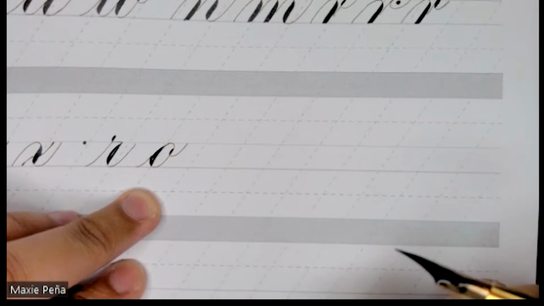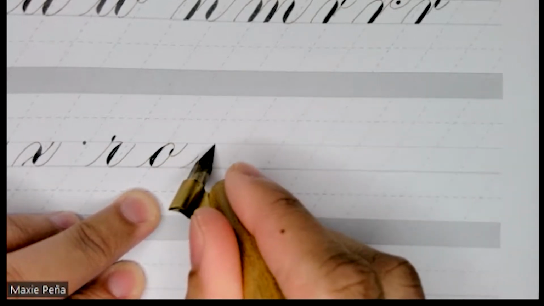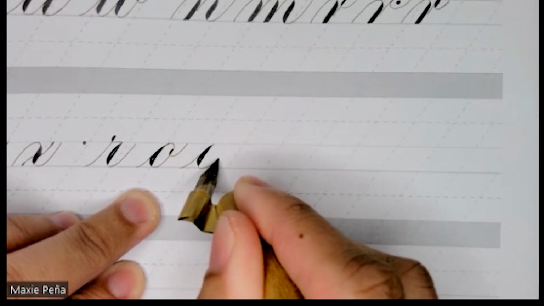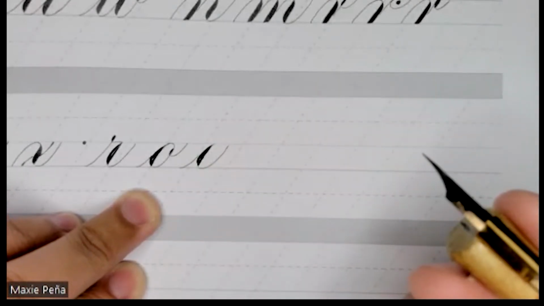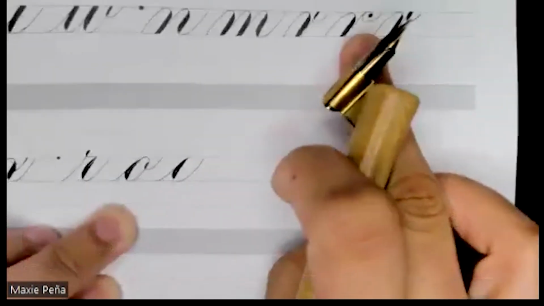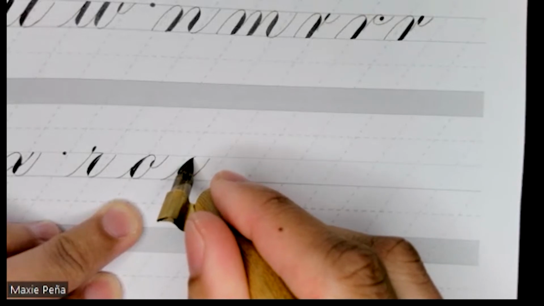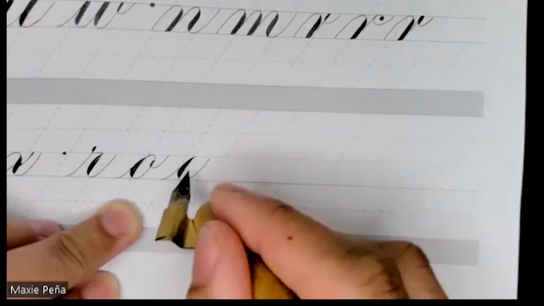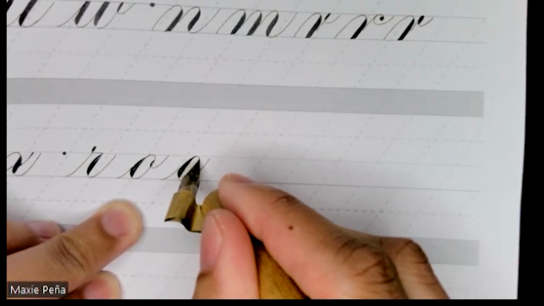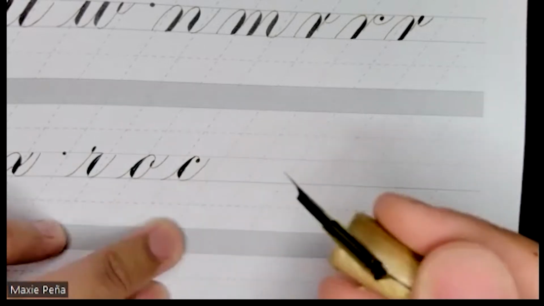And next letter is C. Shade first. And retrace like how we did with letter R over here. But this time we're coming from a shade. Imagine that you are tracing an oval, the same oval that you used for letter O. And create that small dot inside that curve.